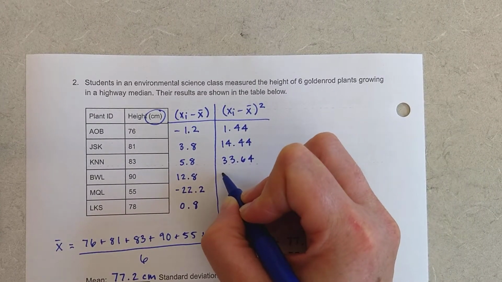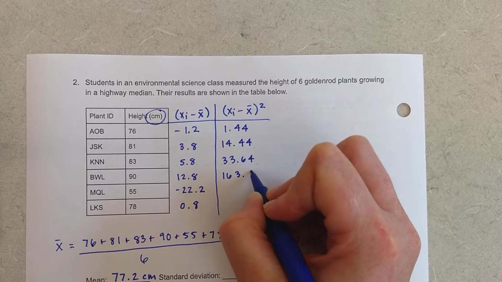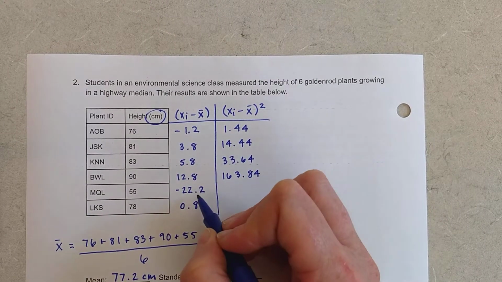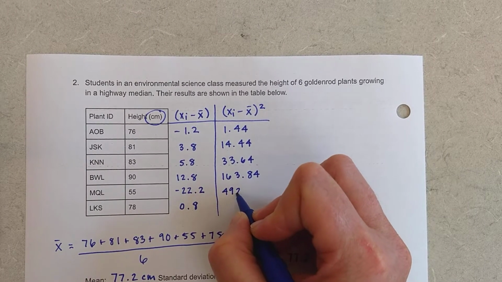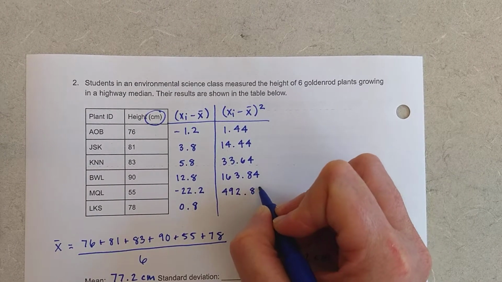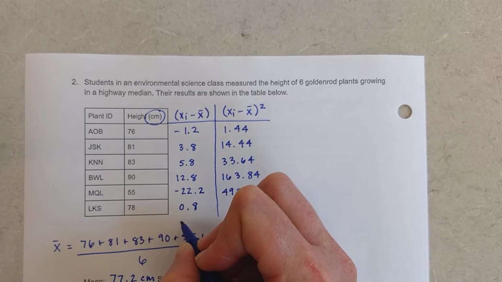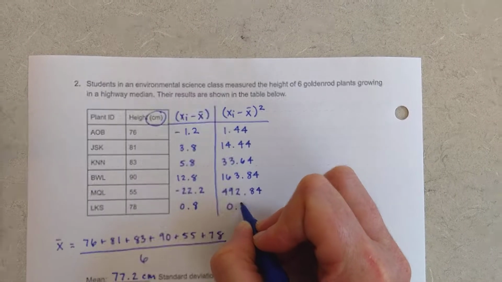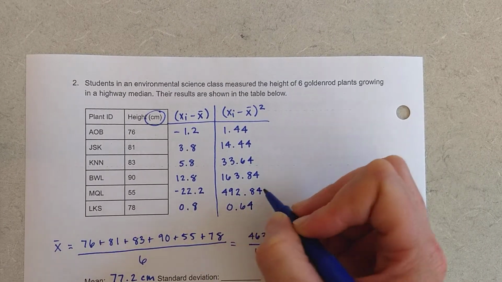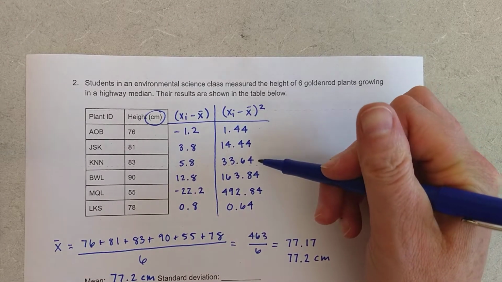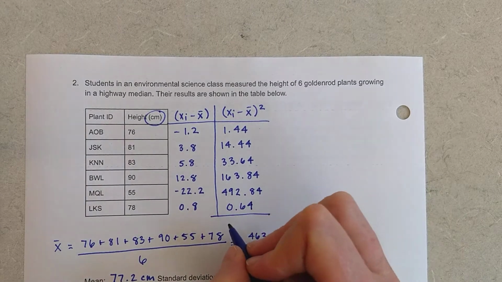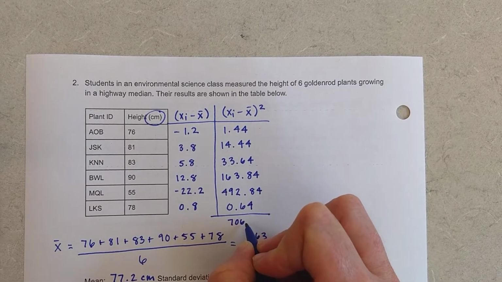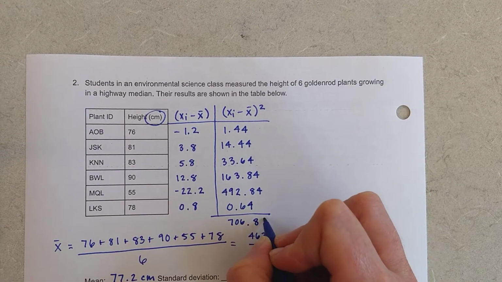12.8 squared is 163.84. Negative 22.2 squared is 492.84. And 0.8 squared is 0.64. Next, we're going to add together these 6 terms to find their sum, which is going to be 706.84.